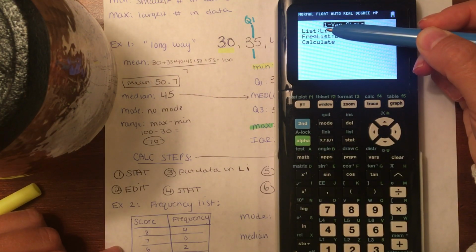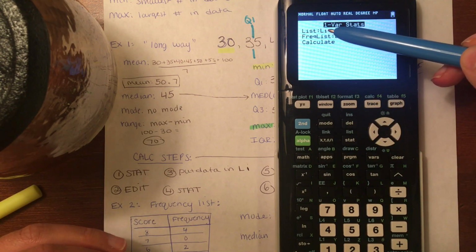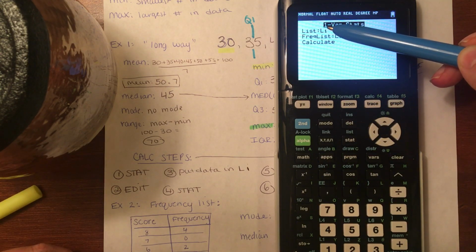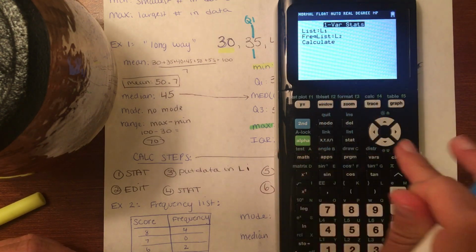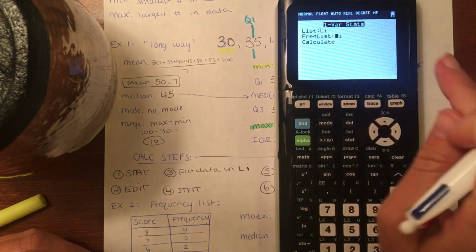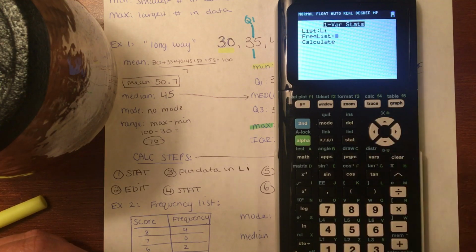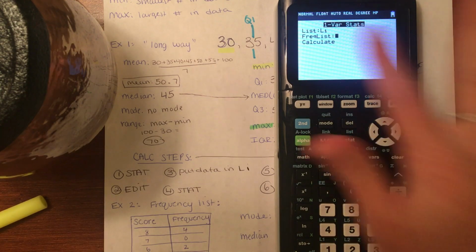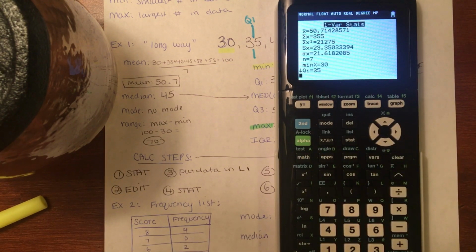Now we put data into L1. You have to tell your calculator where you put your data. We only have data in L1, remember. We didn't put anything in list 2. So where it says frequency list, you don't want to have anything there. Mine says L2, which I'm going to talk about in a second, but I don't have a frequency list. There's no data in L2, so hit clear if you have that. Some of you might not have that there. Frequency list should just be blank right now. And I'm tabbing down to calculate.